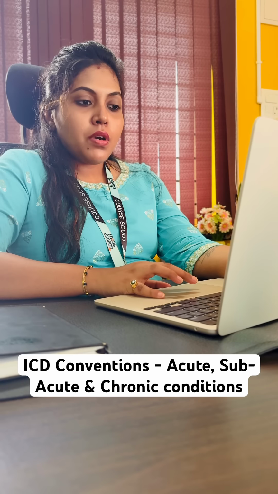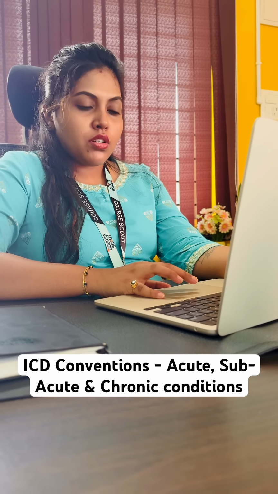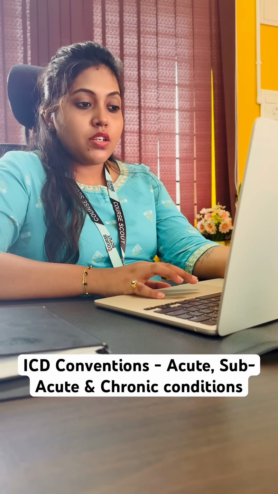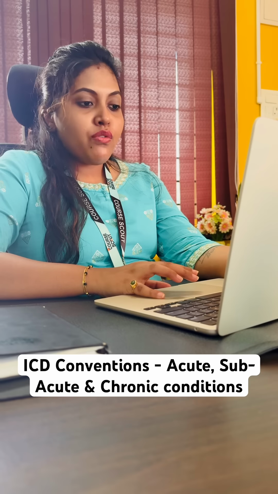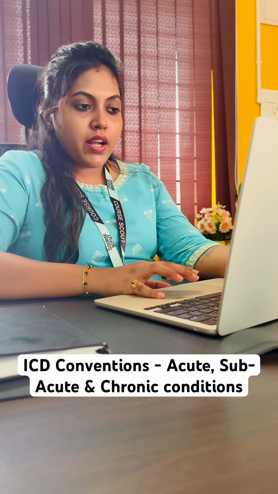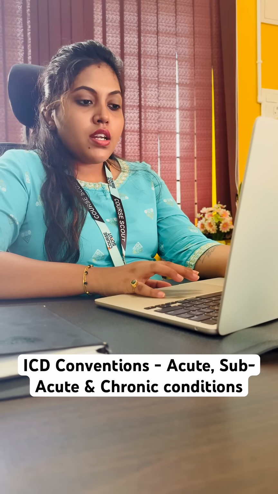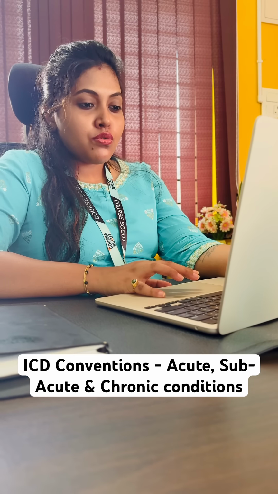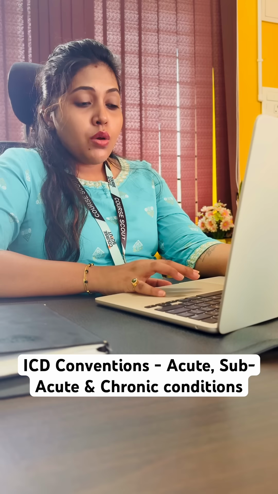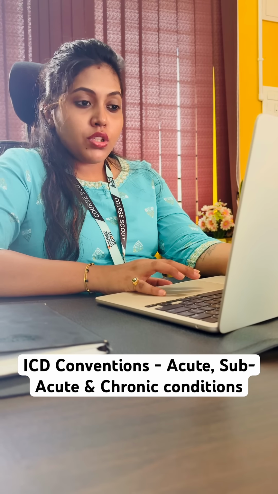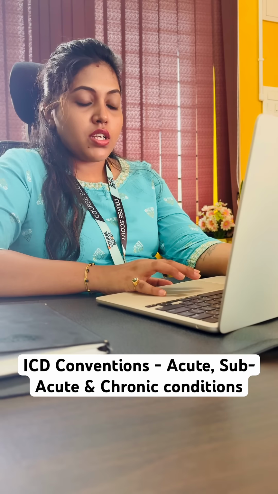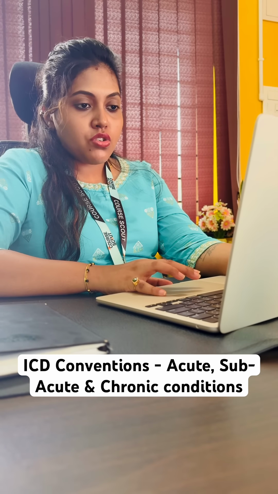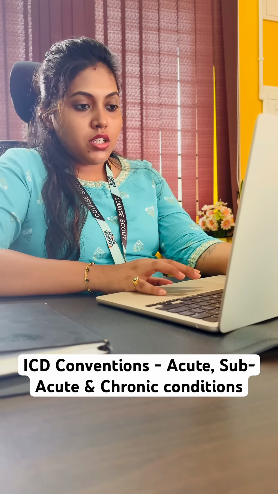And when it comes to subacute, which is in between acute and chronic, let me not explain subacute right now. Let's go for chronic and then move back to subacute. Chronic is a long-term or ongoing issue, a persistent condition which lasts more than 3 months. It could be years. For example, diabetes mellitus and hypertension are chronic conditions.